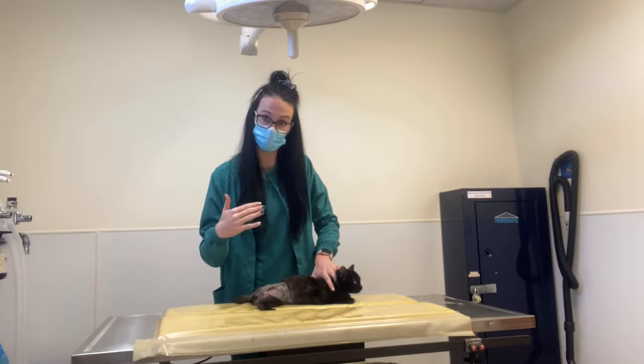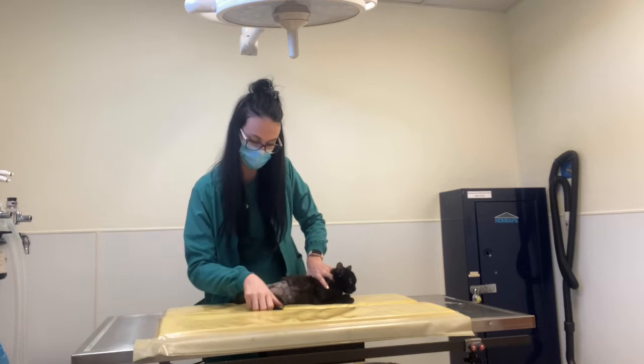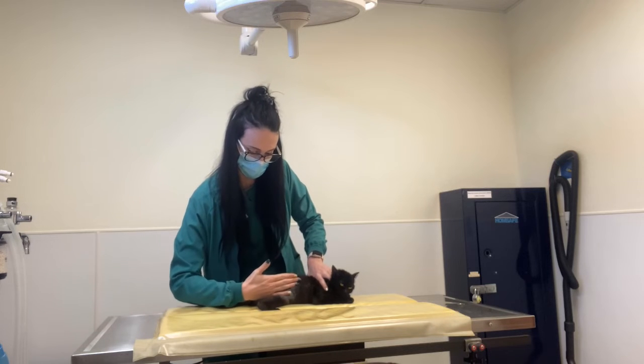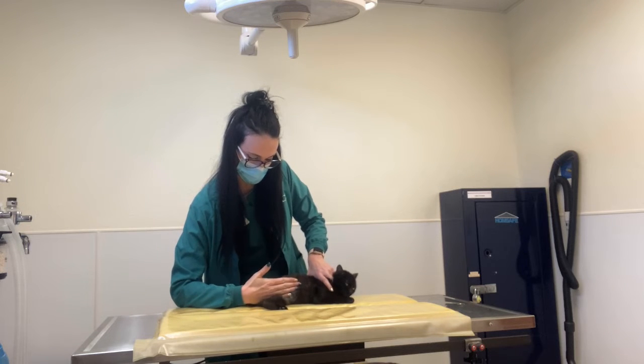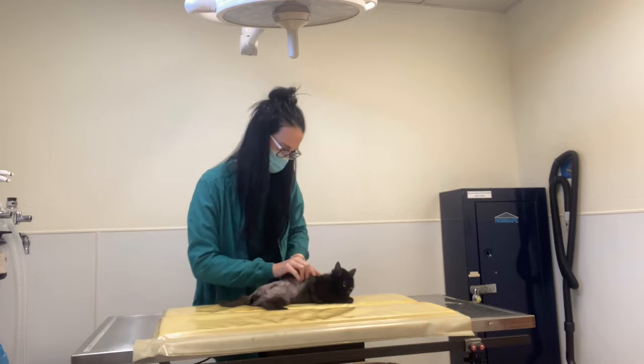So if she had her leg, I would just pick this leg up, and then the other technician extends this bottom leg out, and then I just hold off here, apply pressure, and that'll pop that vein out so the other technician can draw.